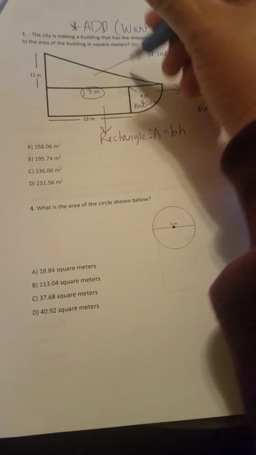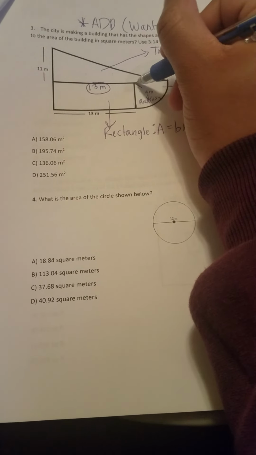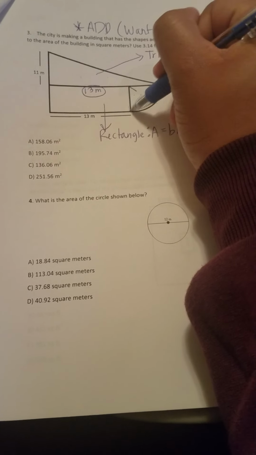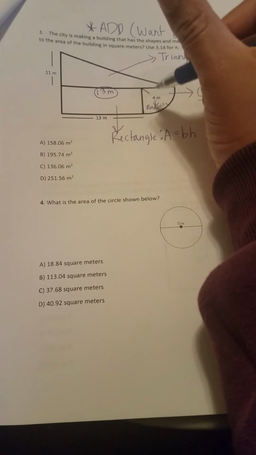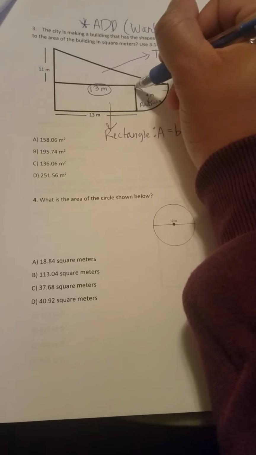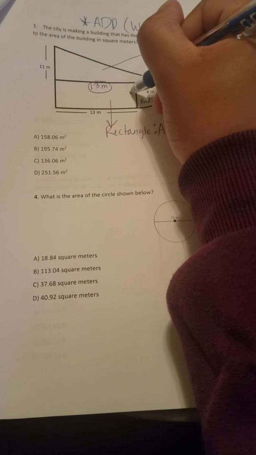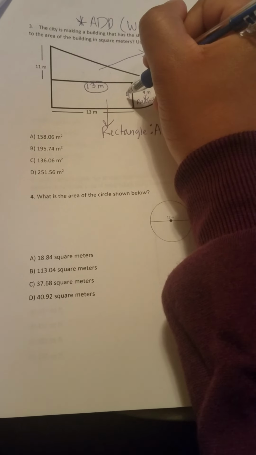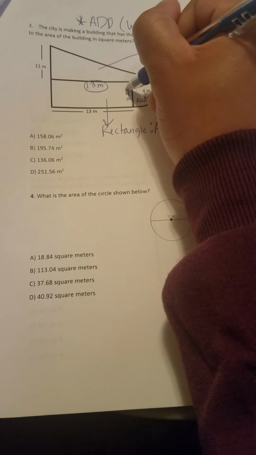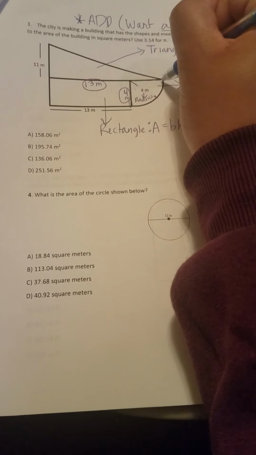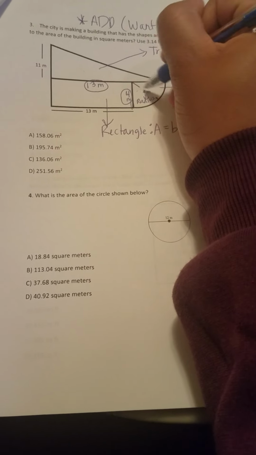This is a radius. This is a radius. This distance is a radius. The whole thing is a radius. And so if this is 4 and that's the radius, and this is also the radius, then this must also be 4. Okay, because everything in a quarter circle, all those distances are the radius.